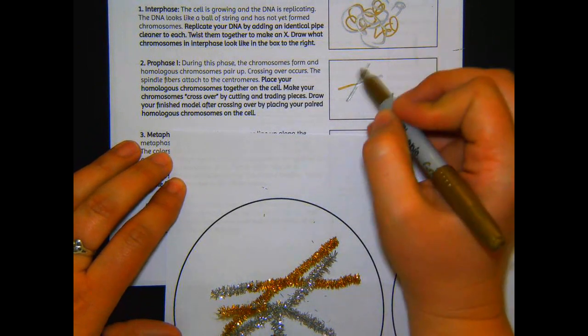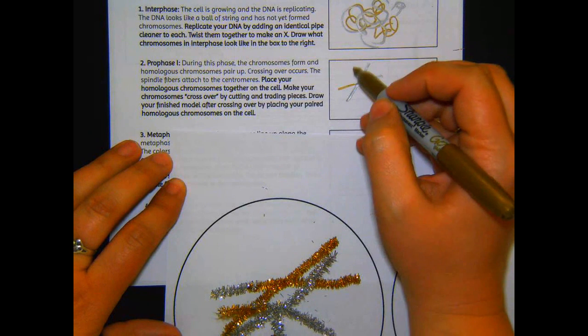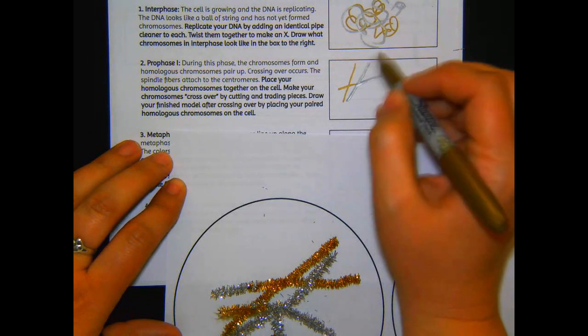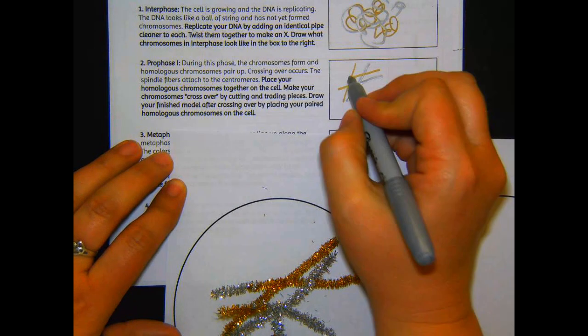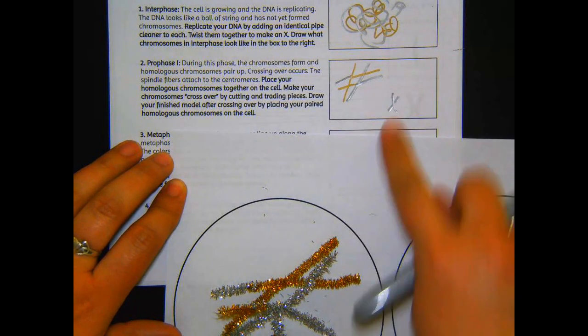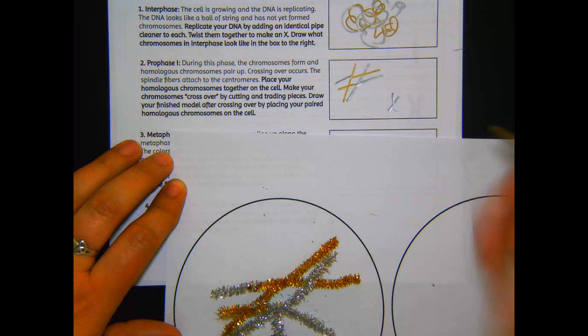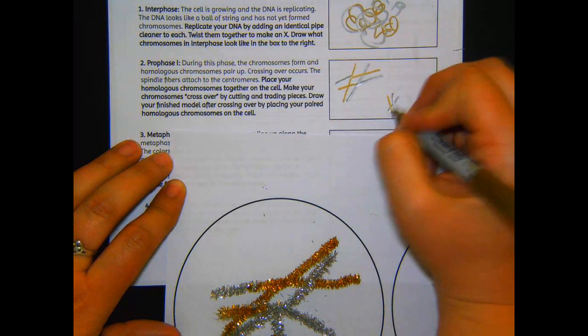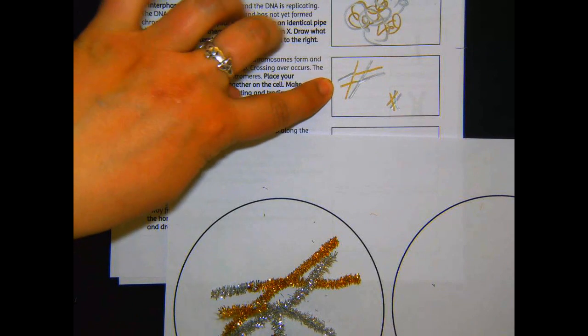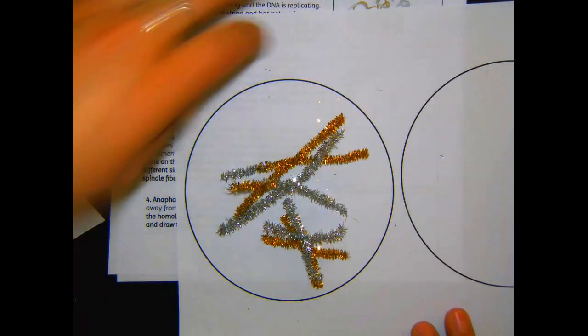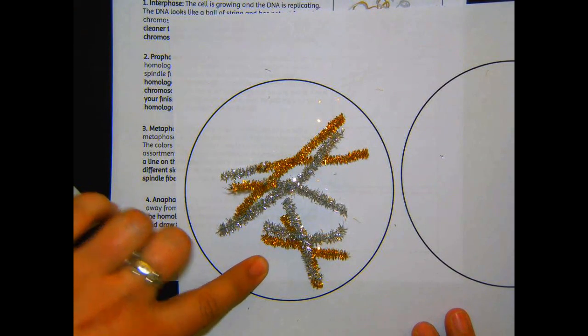Connecting with it, I have another X that's gold with a silver leg. And my little one has a gold X overlapping. So my picture I drew looks like my model. Then I just keep going.